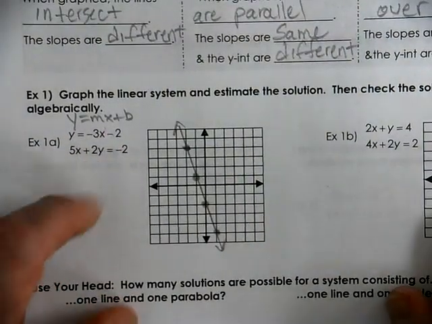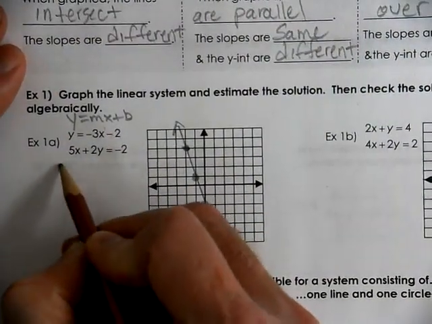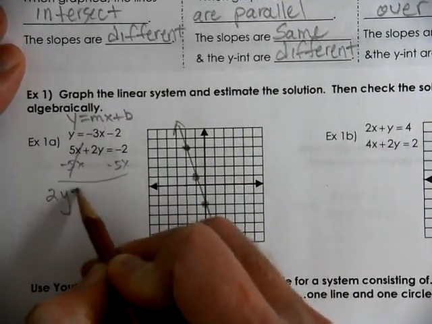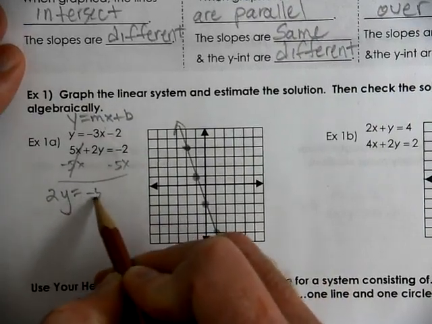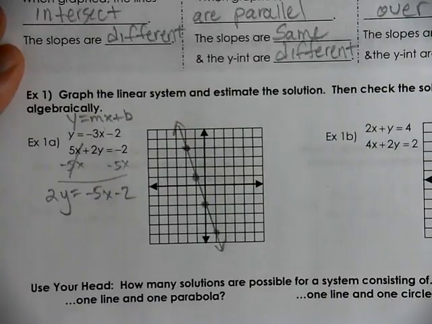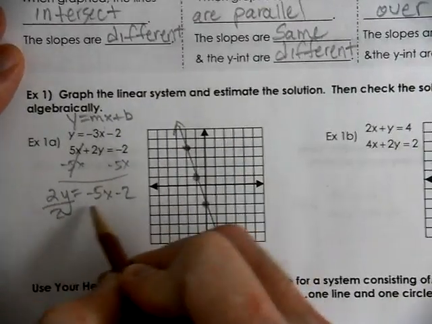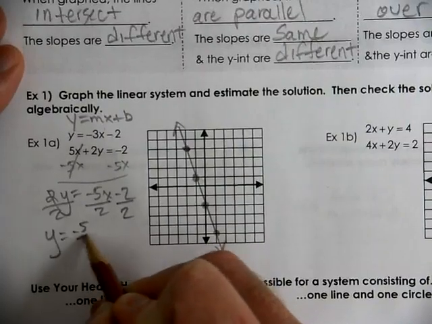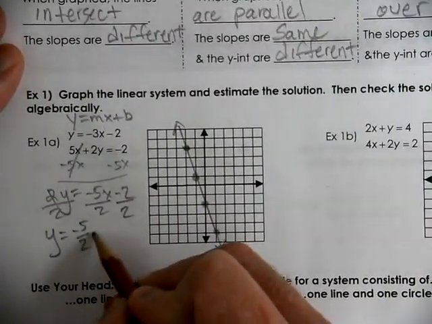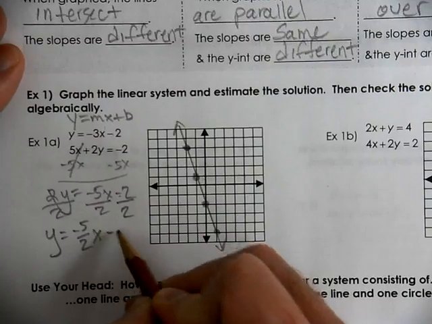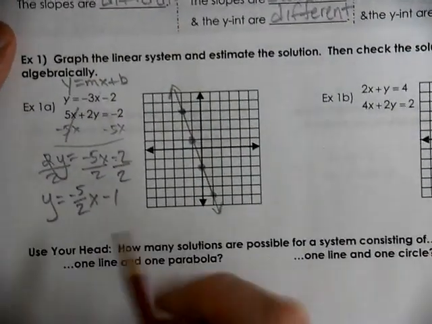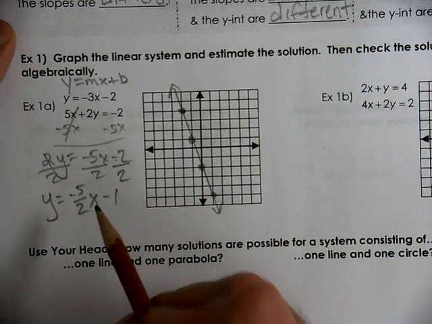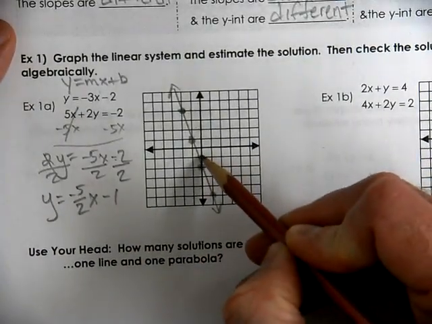Now we're going to graph our second equation. So I'm going to move the 5x to the other side. These are unlike terms, so they cannot be combined. I'm going to divide to get my y by itself. That gives me y equals -5/2. That's my slope. 2/2 gives us 1. So that's our slope-intercept form for graphing a linear function. So we go down to -1.